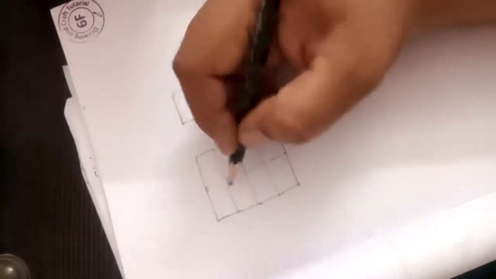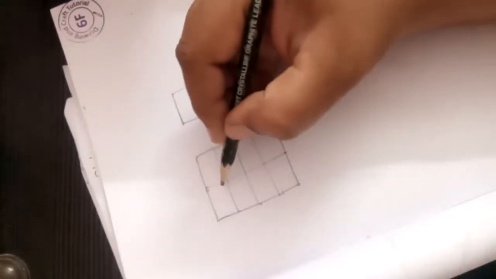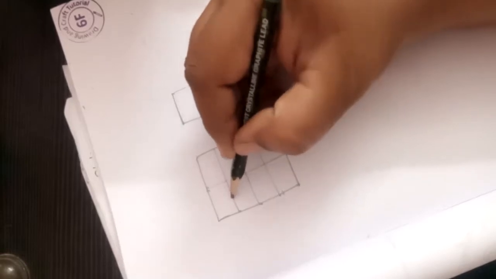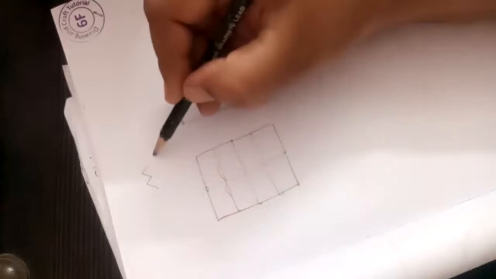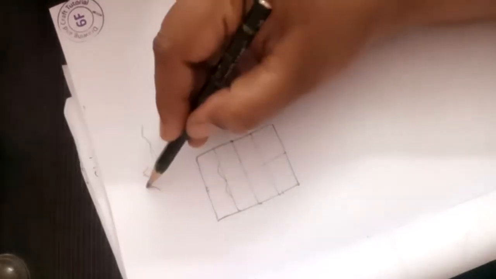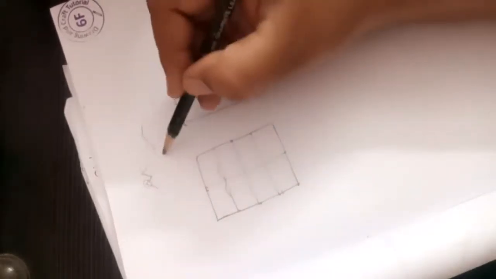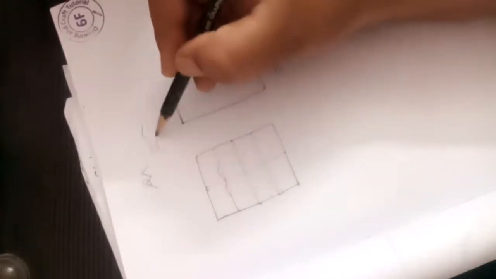Okay, let us start drawing the lion's face. So here, like this, you draw an M, right? The M only slowly like this. Instead of sharp, give a blunt hump.